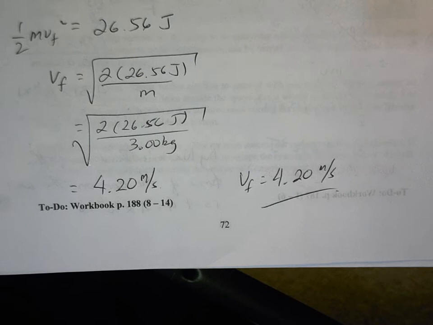It's a shame we don't use it a lot in Physics 20. But like I said, you'll see it more in Physics 30 when we get there.